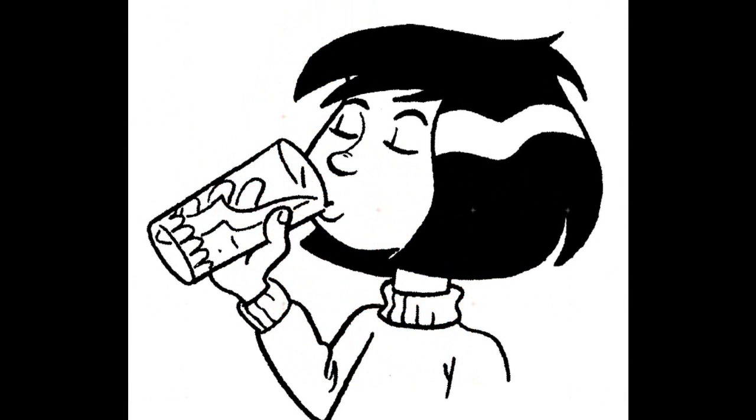One, notify physician of any allergies to contrast dye, as well as allergies to iodine and shellfish. Two, increase fluids after test to excrete dye.